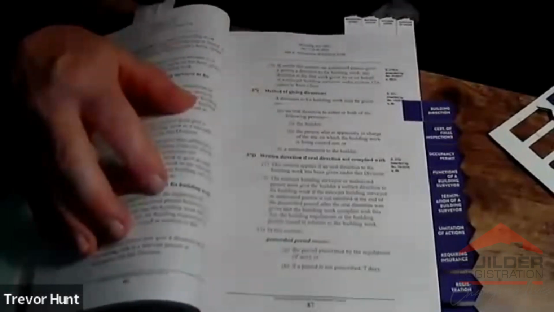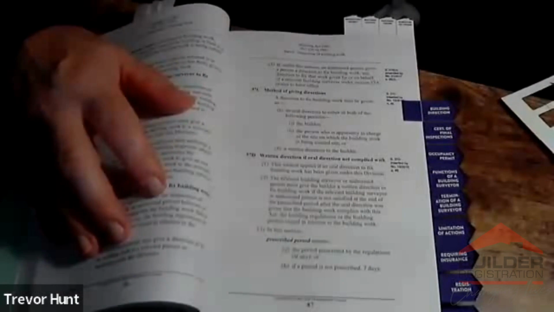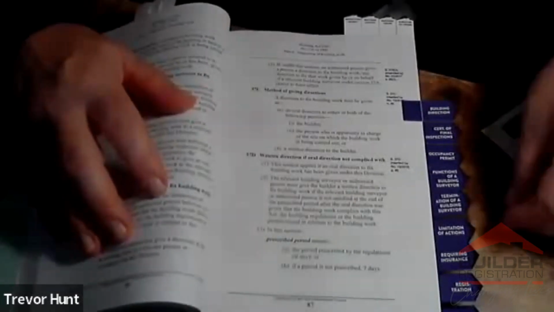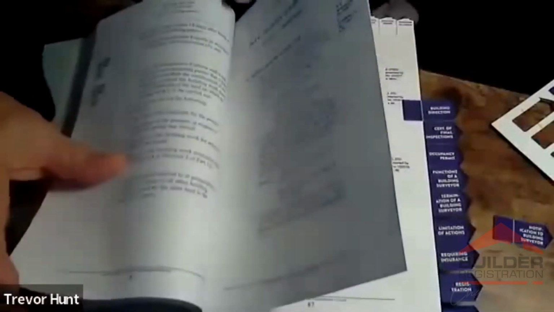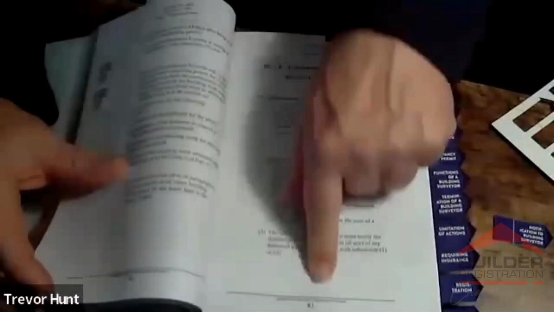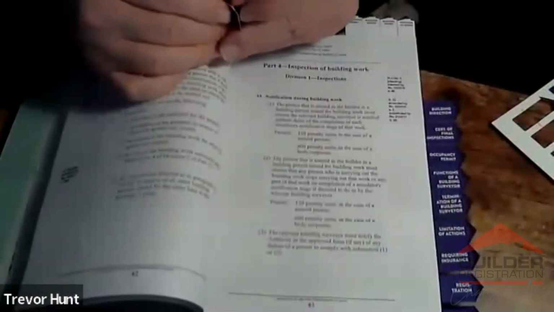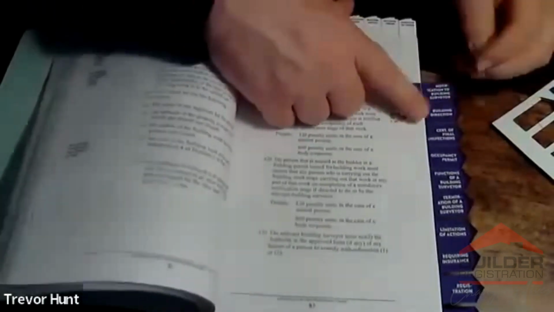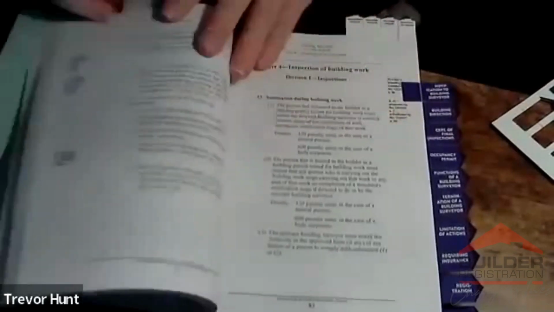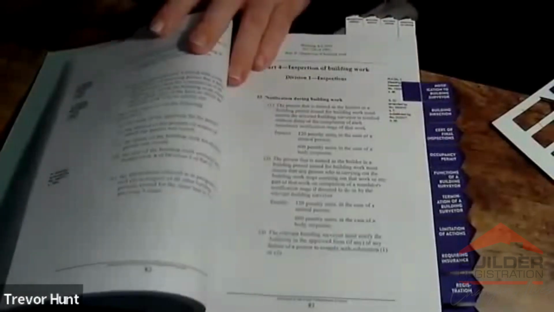After our building direction, we've got notification to building surveyor. This tab is going to be all about section 33, which is on page 83. Is where I'm putting this one in, which is our notification to building surveyor, page 83, section 33.